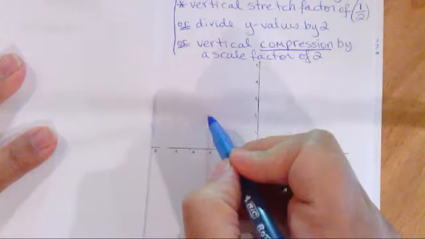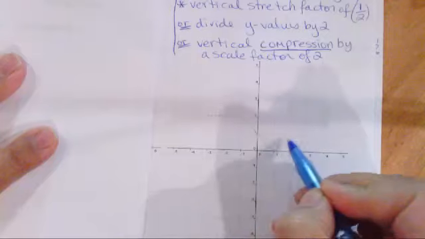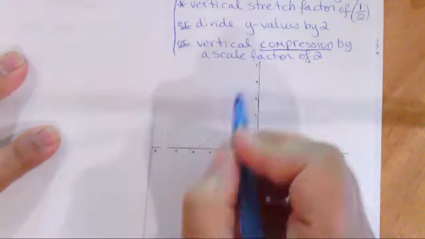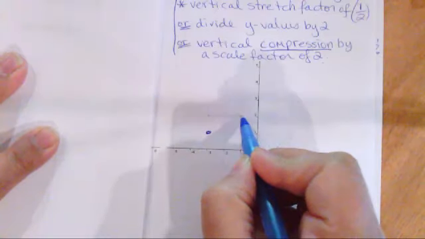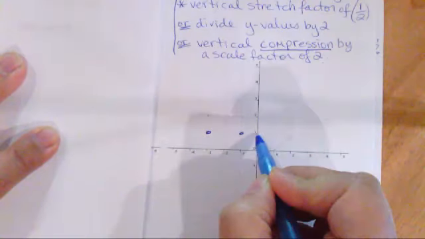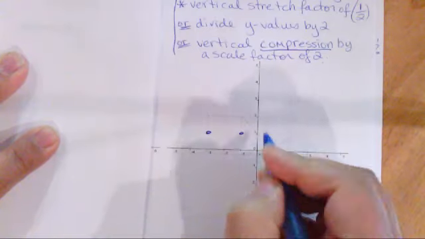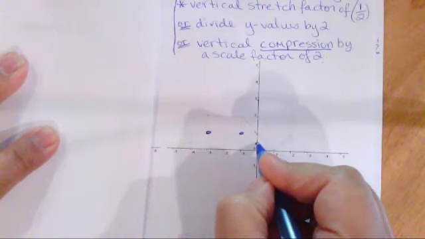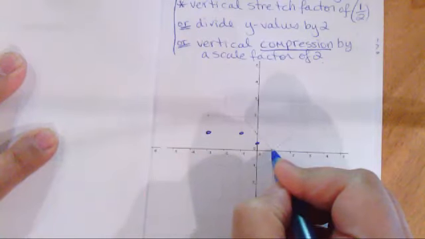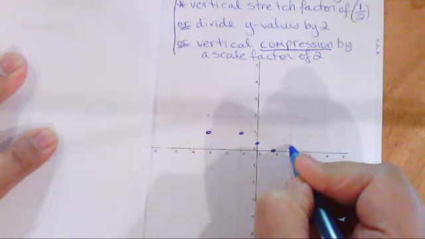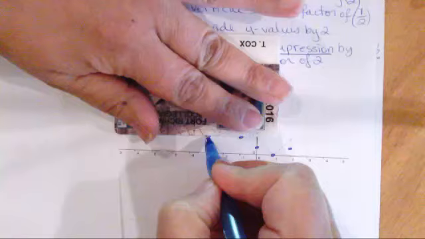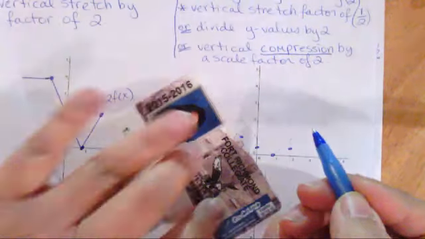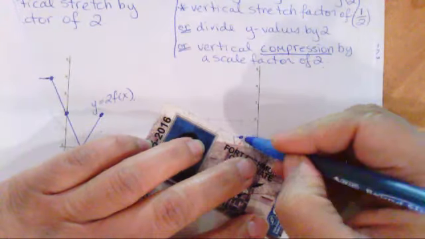So let's take these points here that we started off with before, and now we're going to divide everything by 2. So this point was 2, now it becomes 1. This was y equals 2, now it's y equals 1. This is y equals 1, now it becomes y equals 1/2. This is 0, there's no change for that one. And for y equals 1, that now becomes 1/2. All right, so same thing, take your straight edge and redraw the graph.